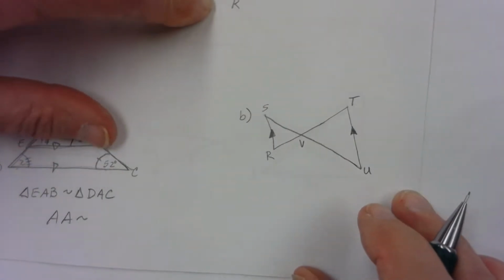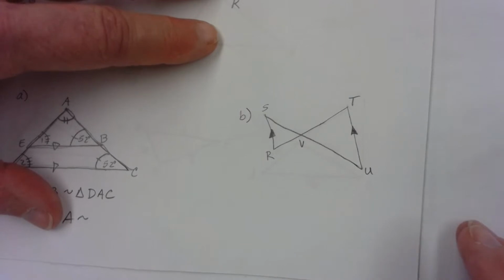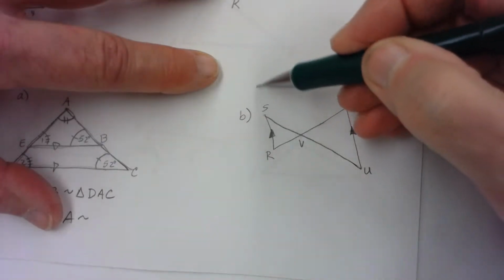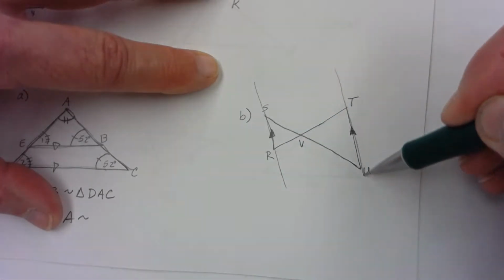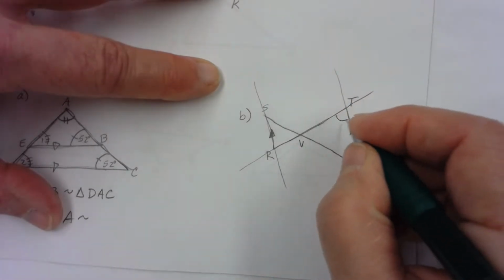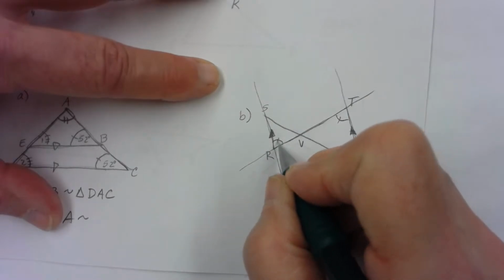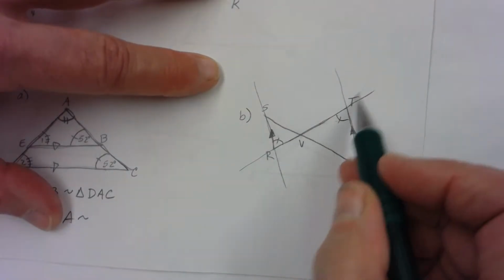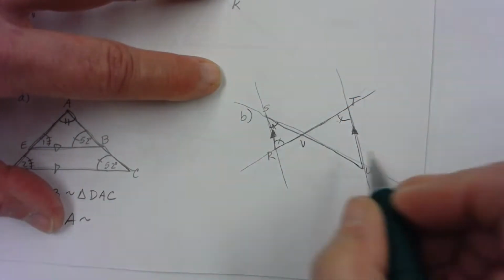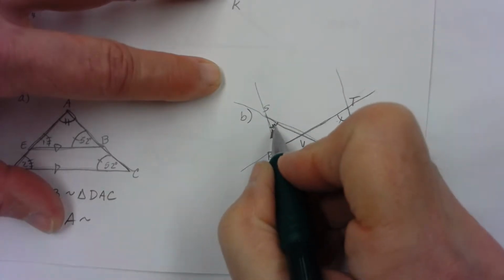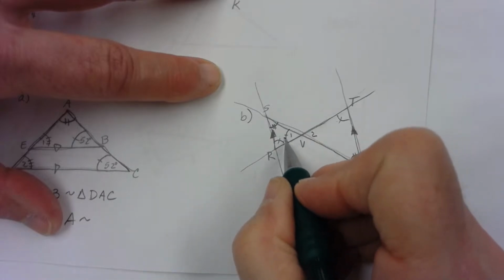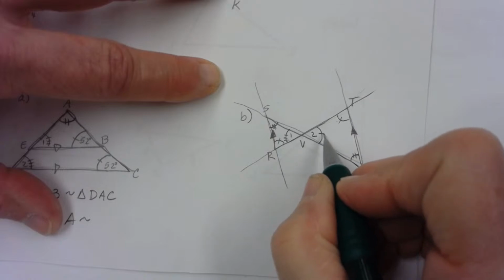Let's take a look at this one. There's nothing at all marked here. Nothing, except that this is parallel to this. And if you have this parallel to this along this transversal, you can see, for example, that angle T is equal to angle R because they're alternate interiors on this transversal. Well, here's another transversal. So I could get that angle S is equal to angle U. And another thing that we've done with proofs before, you can call this angle 1 and angle 2, and they are clearly vertical angles. So you can get those as well.